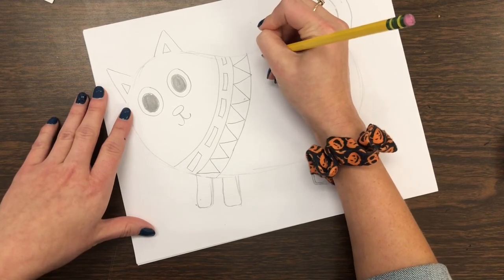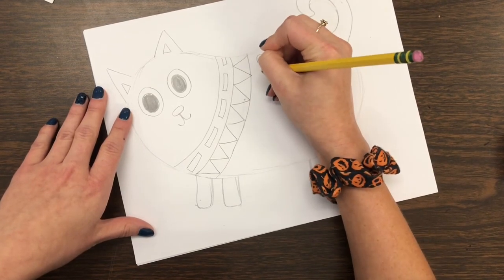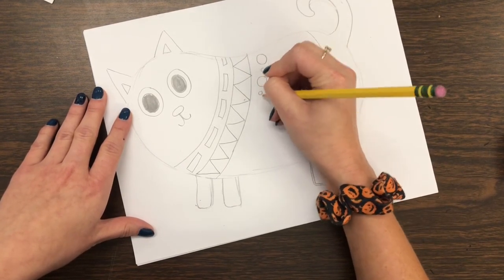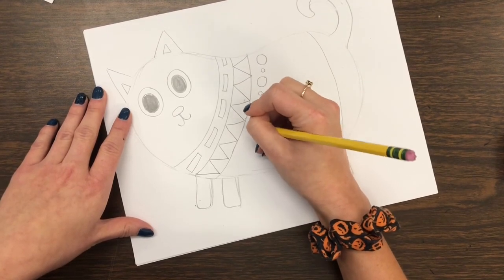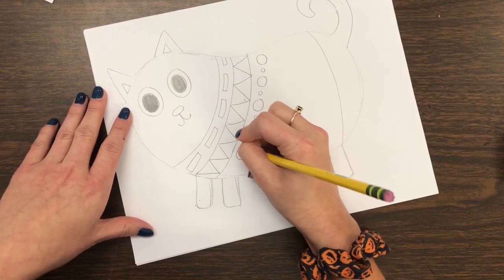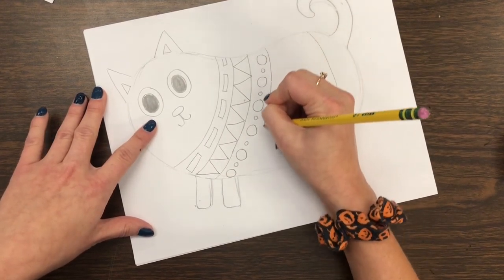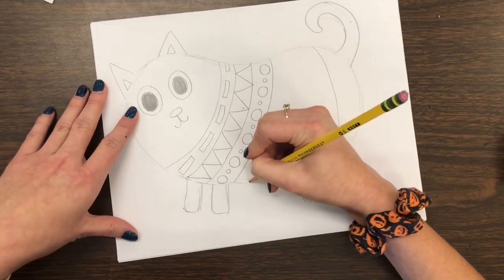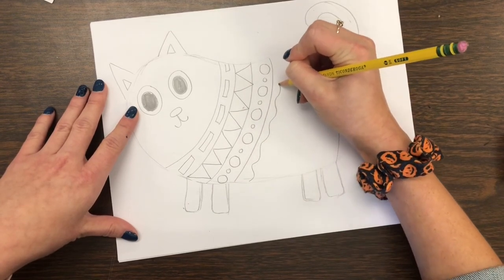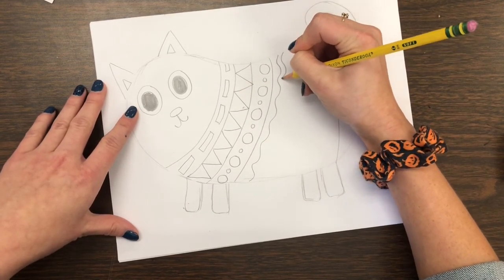I could make a pattern of circles. I'm making a big circle and a little circle. Your patterns can be whatever you want. I don't want them to be the exact same as my patterns. I want you guys to come up with your own versions, all right?